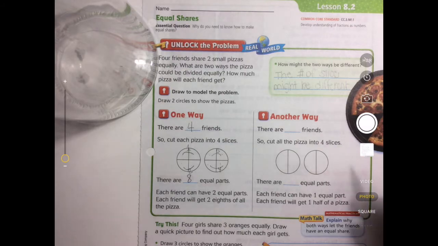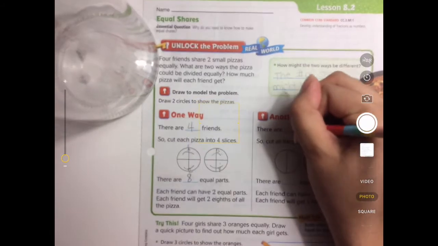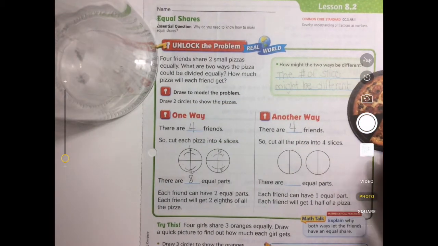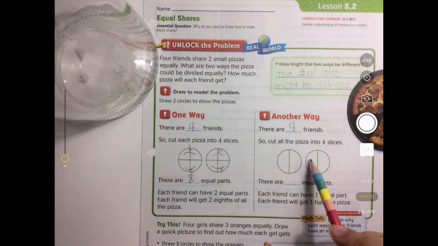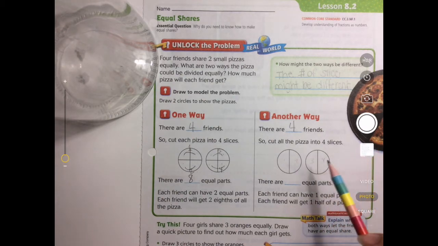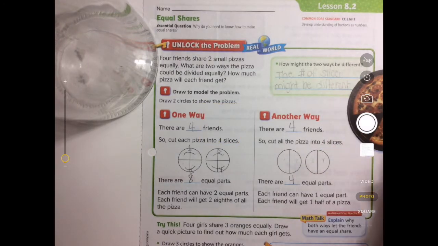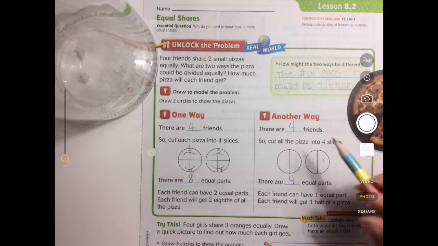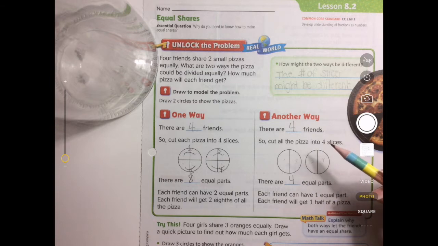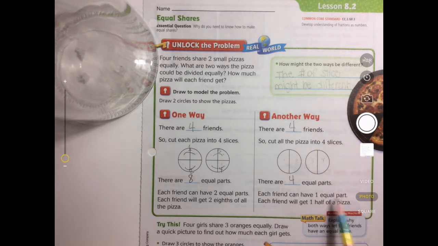Again, how many friends were there? 4 friends. So cut all the pizza into 4 slices. So right now we have 4 slices. 1, 2, 3, 4. So how many equal parts are there? 4 equal parts. And so on this picture, each friend will get a whole half, which is kind of funny, right? Each friend can have 1 equal part. Each friend will get 1/2 of a pizza.